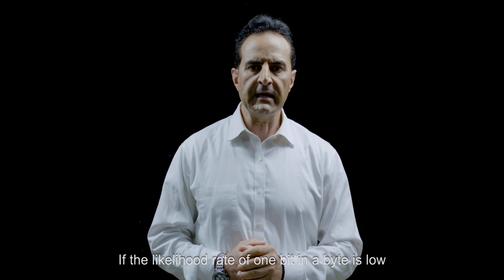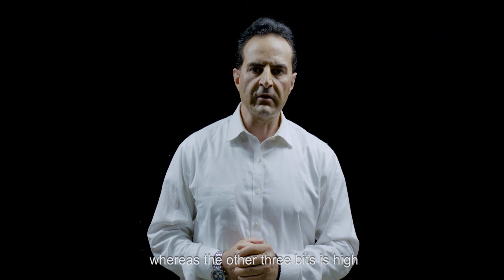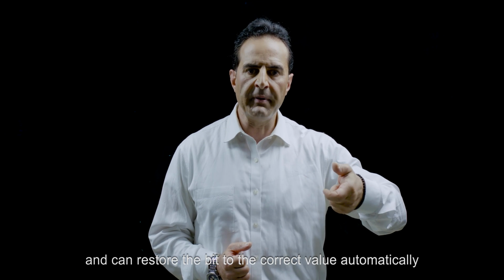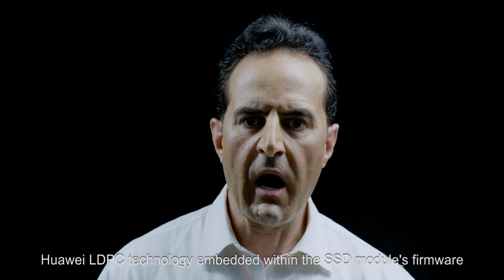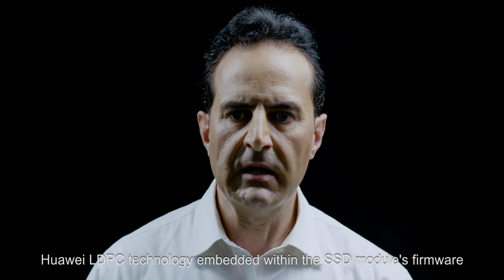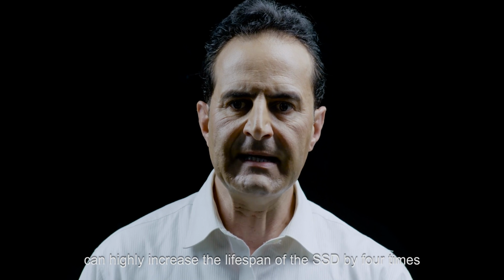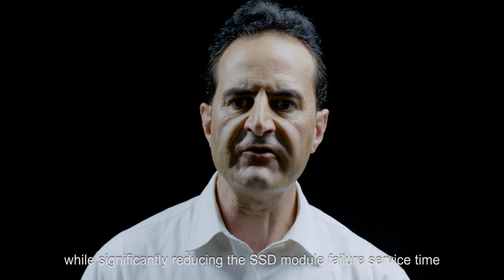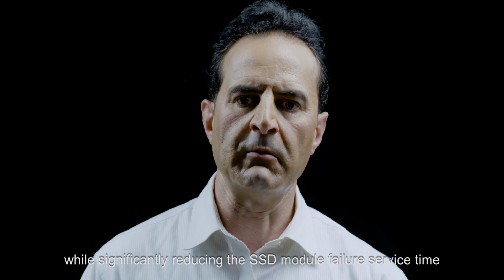If the likelihood rate of one bit in a byte is low, whereas the other 3 bits are high, LDPC code detects this and can restore the bit to the correct value automatically. In comparison, Huawei LDPC technology embedded within the SSD module's firmware can increase the lifespan of the SSD by 4 times, while significantly reducing the SSD module failure service time.